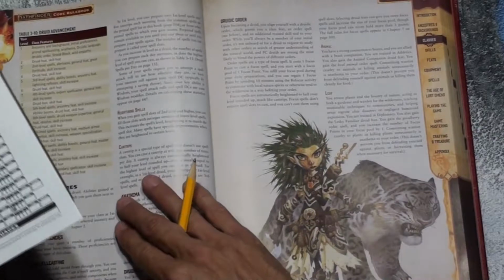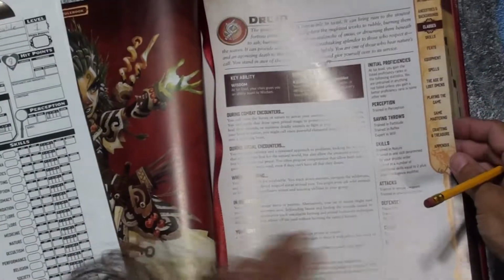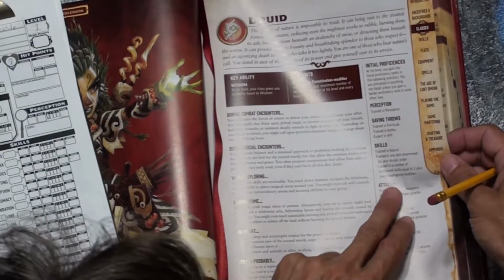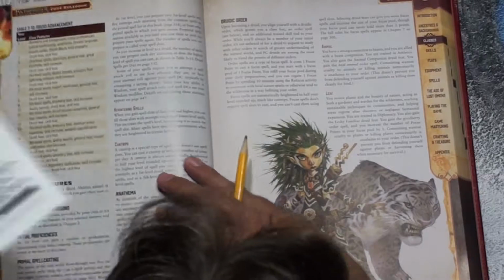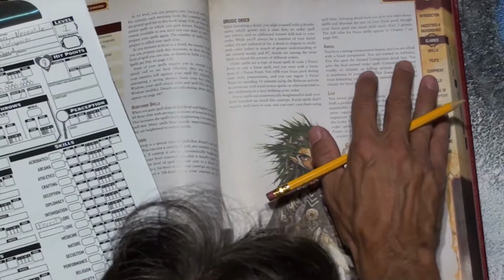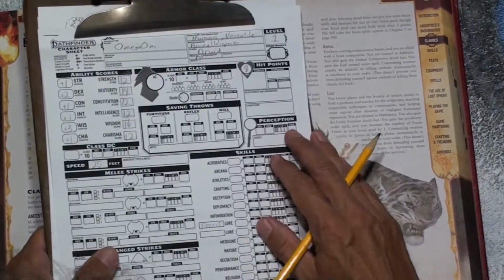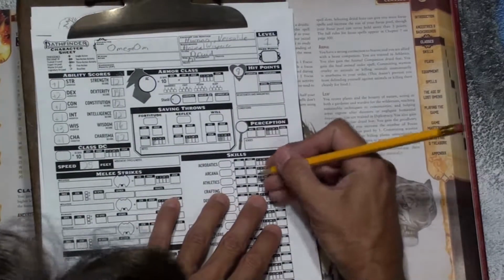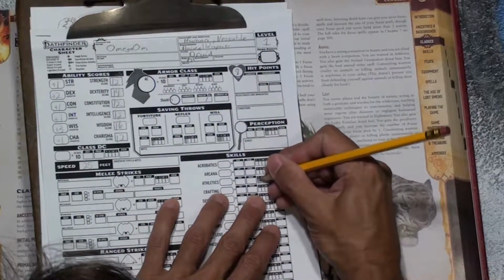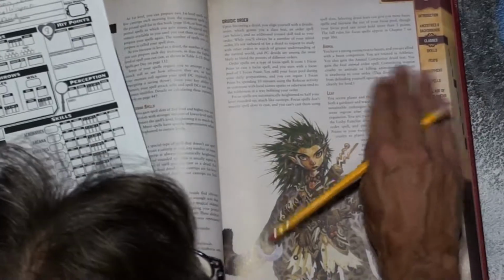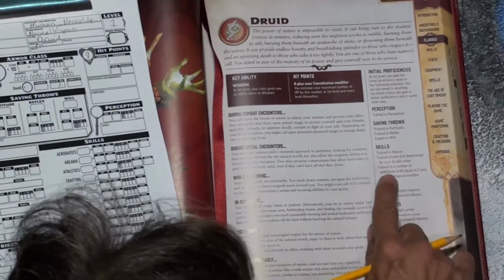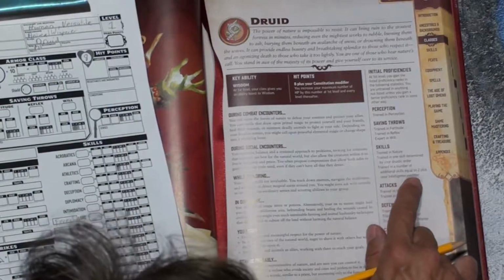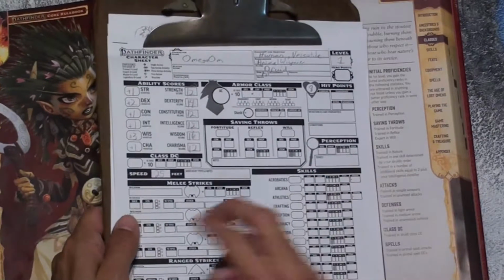So, let's see here, skills. One skill is determined by my order, and my order says you're trained in athletics. So athletics, I'm trained in athletics. Trained in a number of additional skills equal to 2 plus your intelligence modifier.